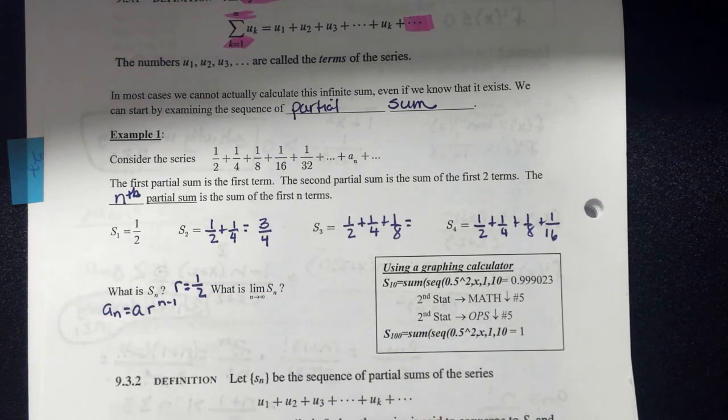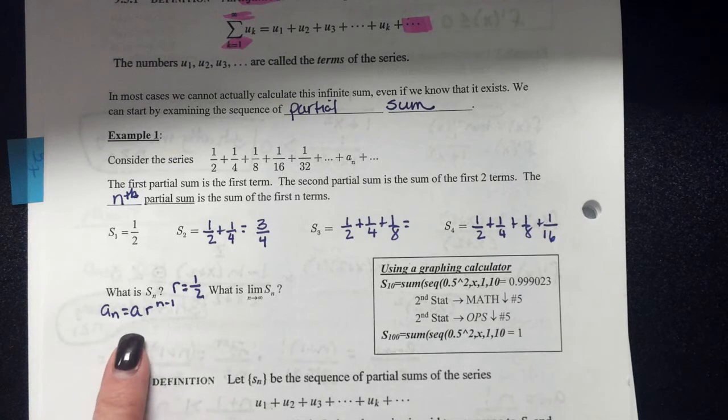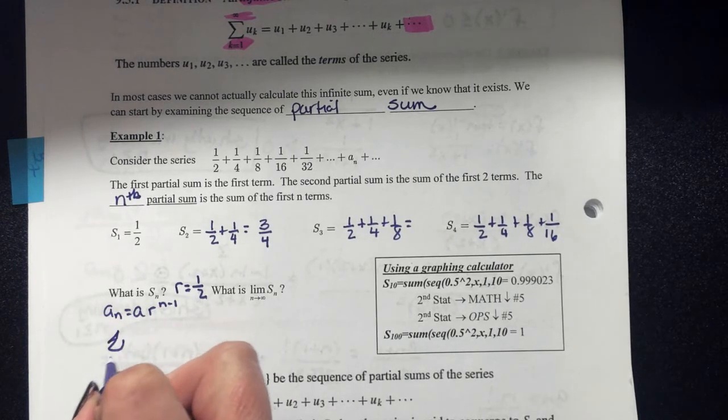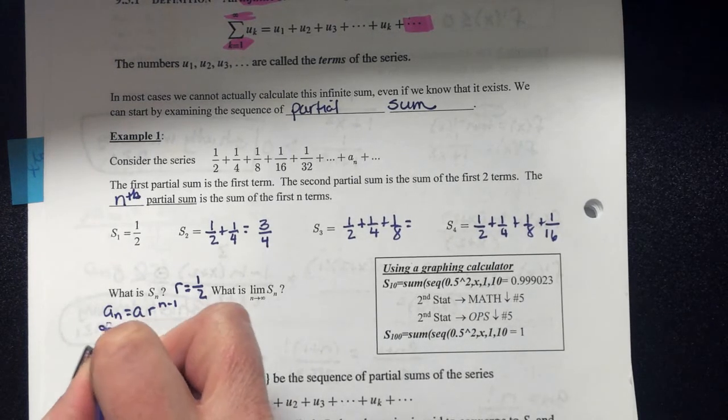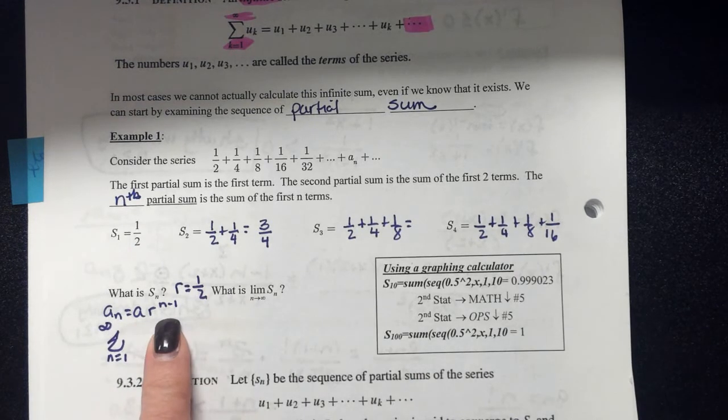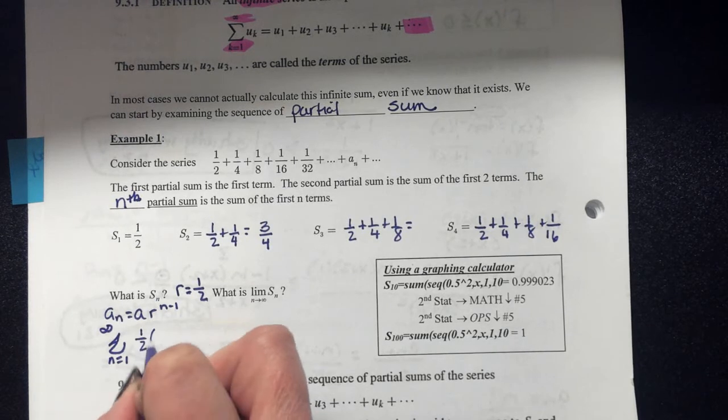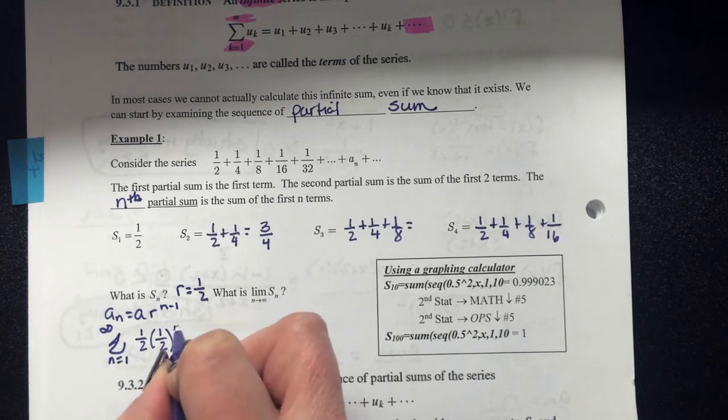Remember, when you have a listing of the terms and it is a geometric sequence or series, you can find the nth term or write the explicit formula. So in this particular case, when they want to find the sum of the nth terms, again, n equals 1 to infinity, we can write the explicit notation. The first term is 1/2 times my common ratio raised to the n minus 1 power.